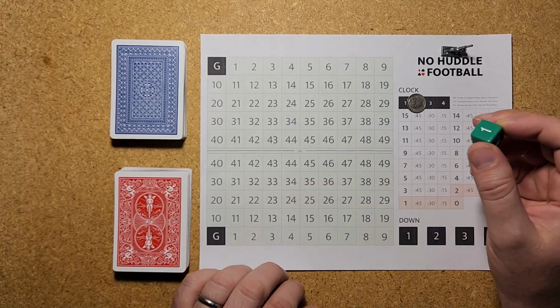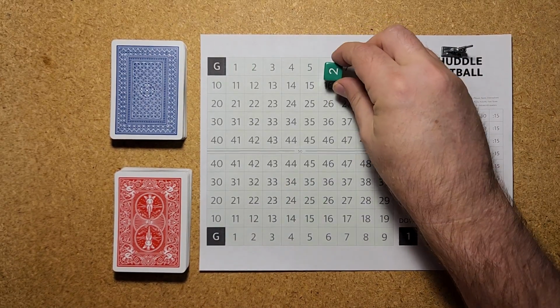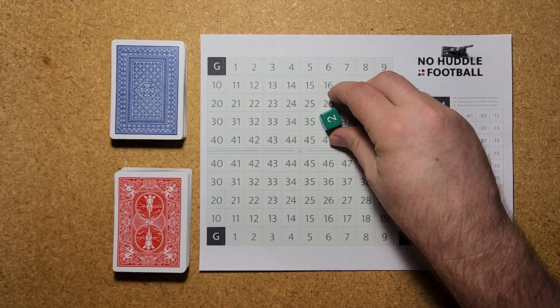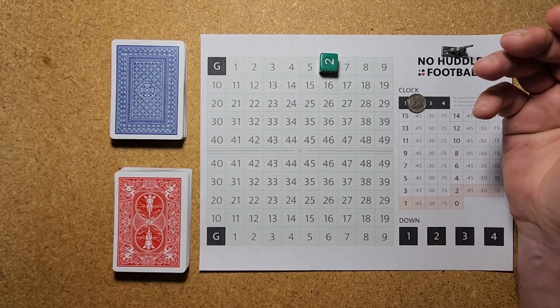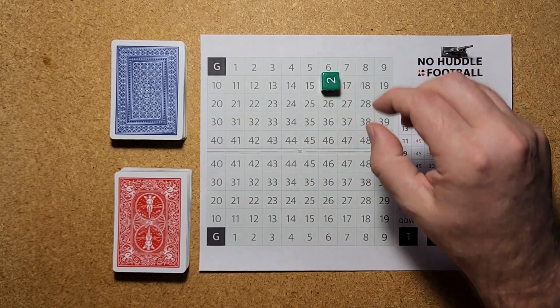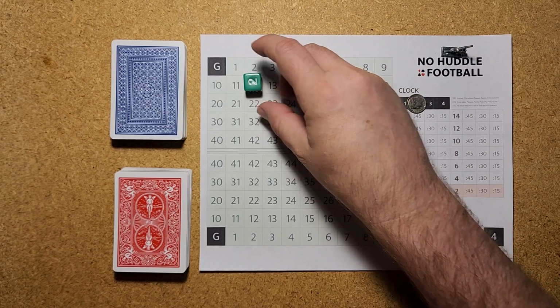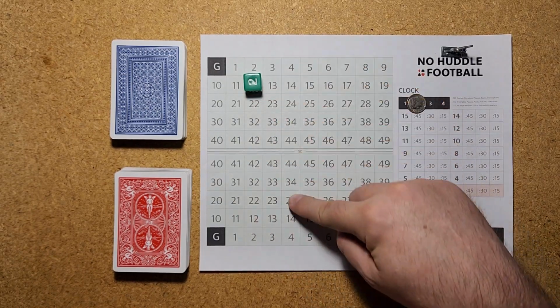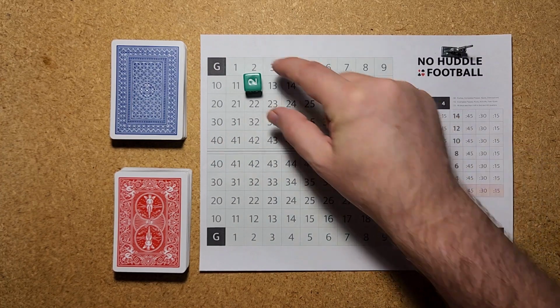The beauty of a field like this is that when you go from row to row, it's 10 yards. So if you're at the 6 and it's a 10-yard gain, boom, you're right to the 16, new line of scrimmage. Same thing anywhere on the field. If you go to a new row, it's 10. The only strange part is here.